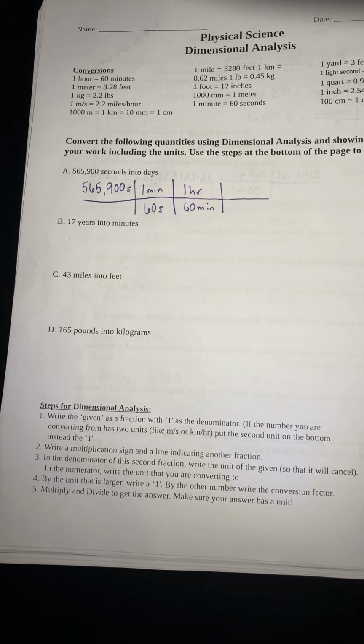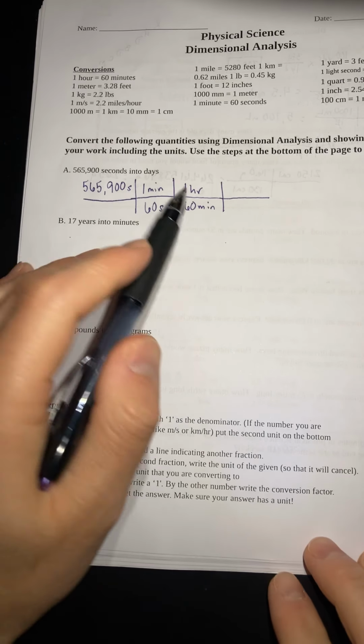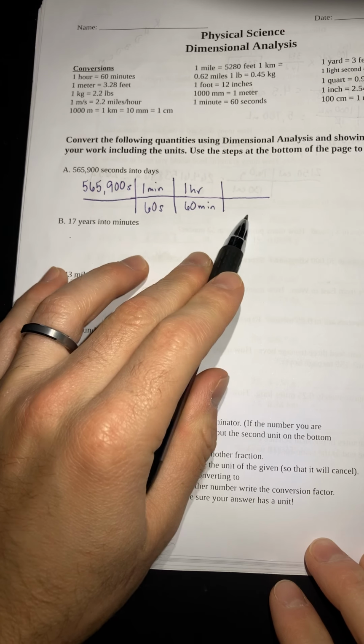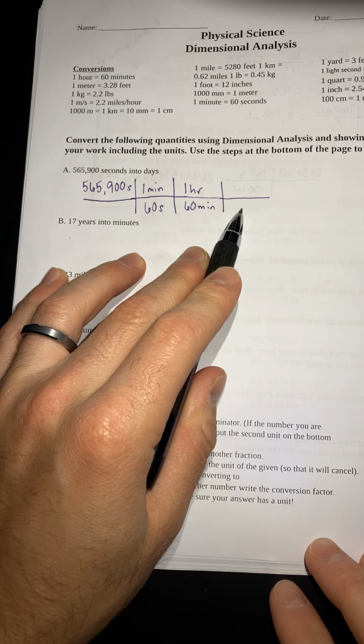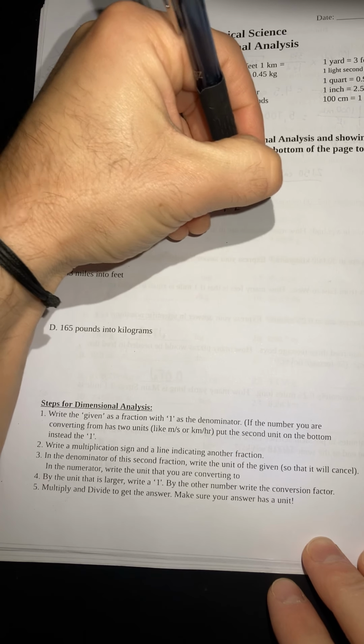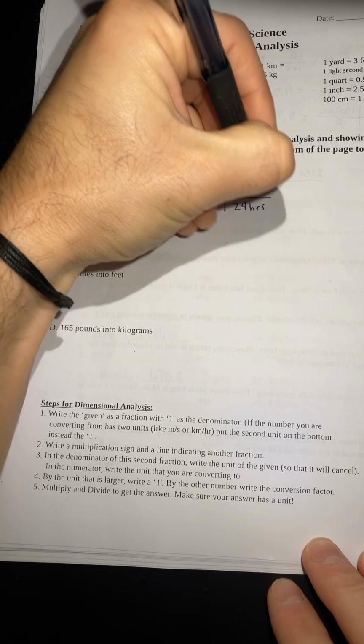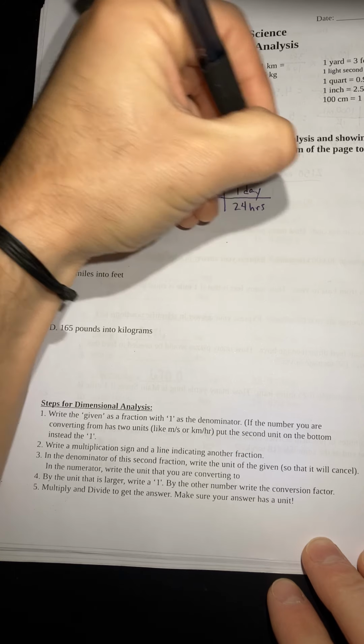And then from there, you should be able to go from hours to days. Okay? So what's going to go down here? This bottom. Hours. And there's 24 hours in 1 day.